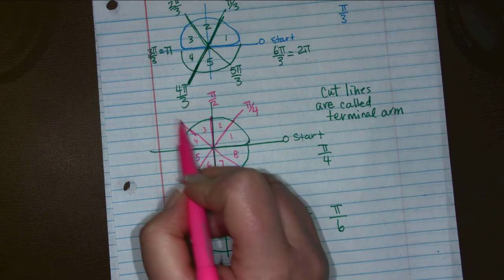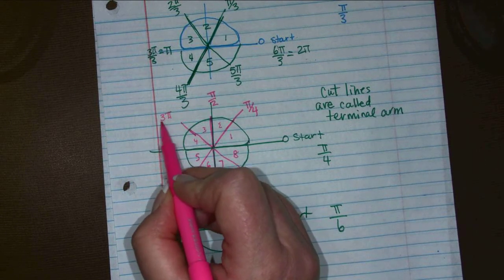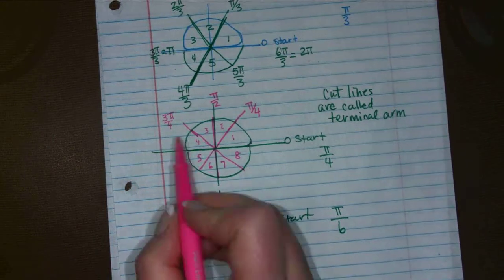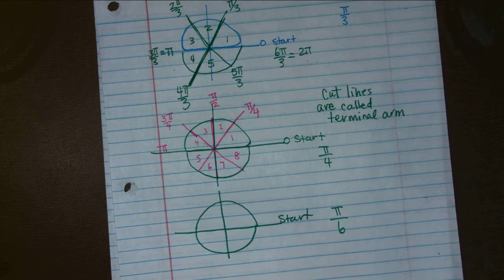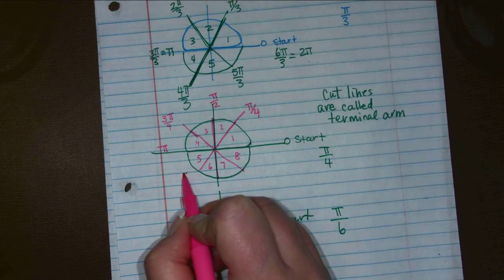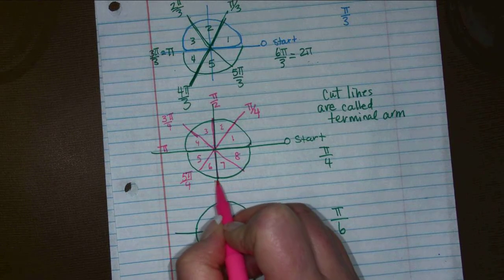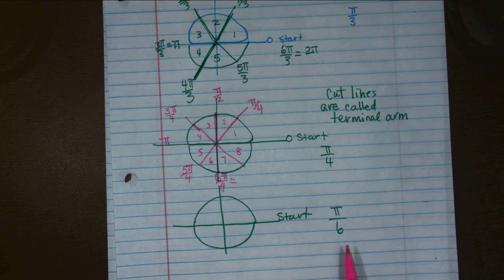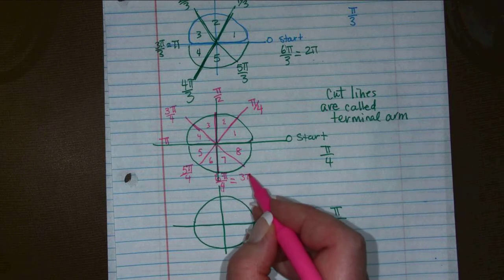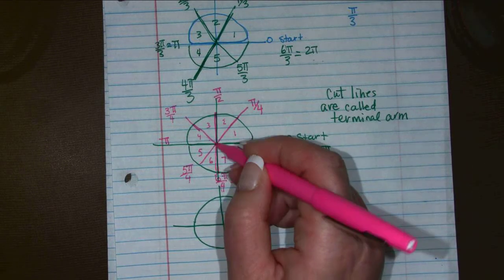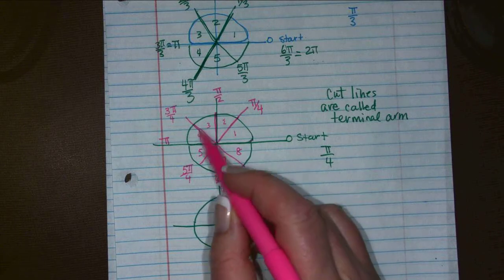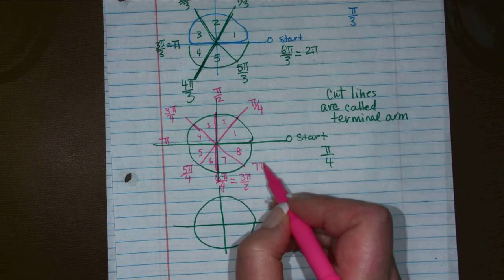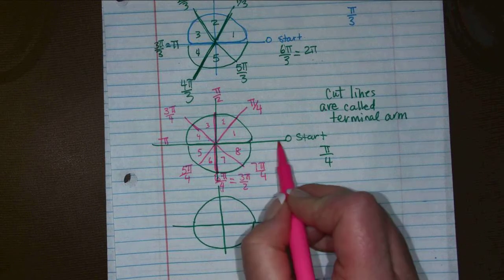What about to here? 1, 2, 3 pieces if you cut. So 3/4, 3 over 4, 3/4 of a pie. And here, a whole pie. Just 4 over 4 if you want. Next, 5 pieces. 6, so let's write that down. 6 pi over 4. What cancels here? A 2? So you have 3 pi over 2, which is what that line would be anyway. And the next one, 1, 2, 3, 4, 5, 6, 7 pieces, 7 pi over 4. And back to the start is 8 pi over 4, or 2 pi.